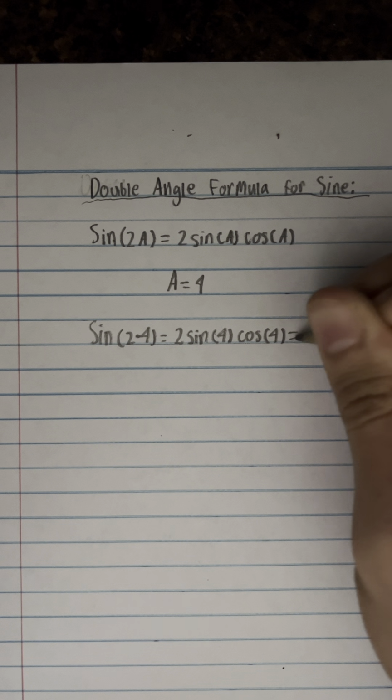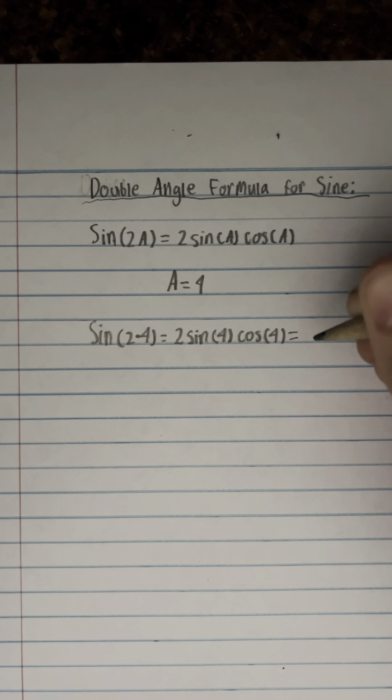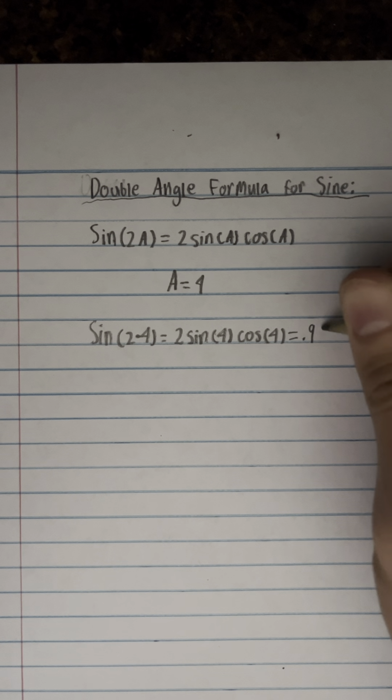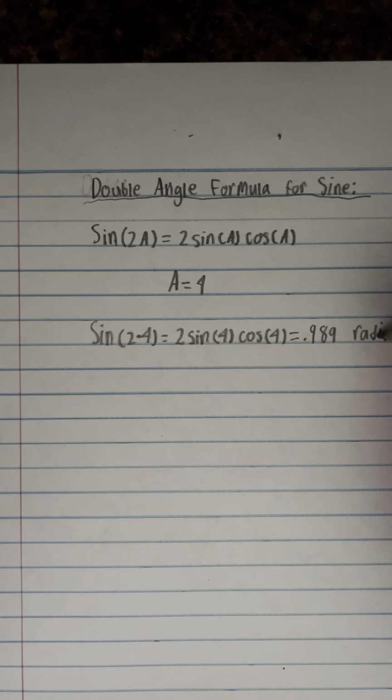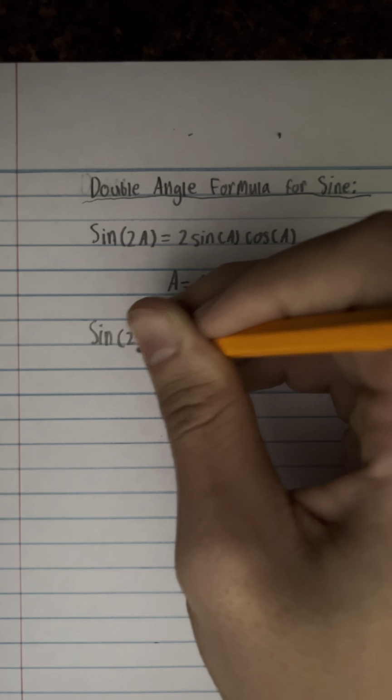And that is roughly equal to 0.989 radians. And of course, you know 2 times 4 is 8.